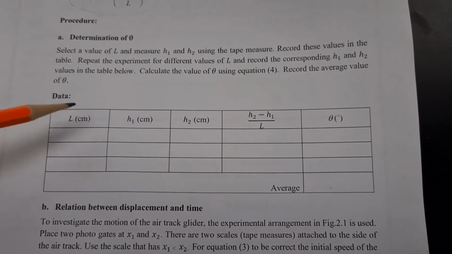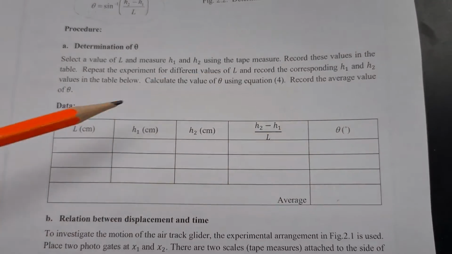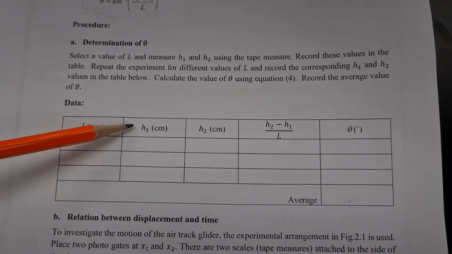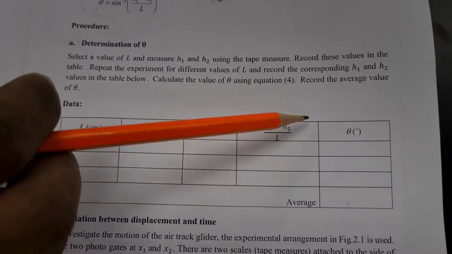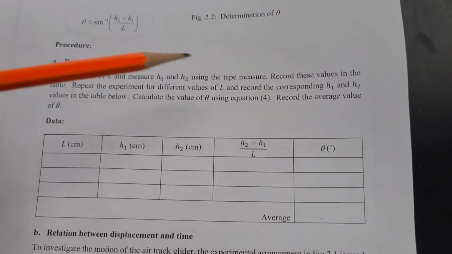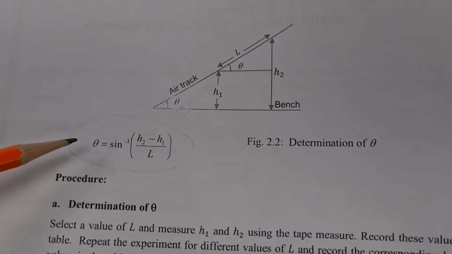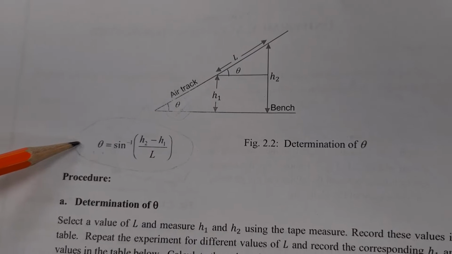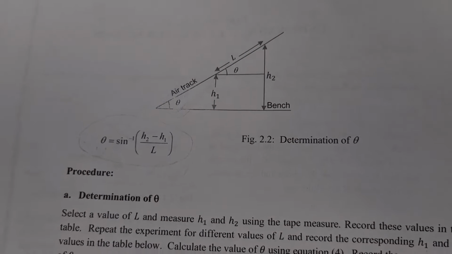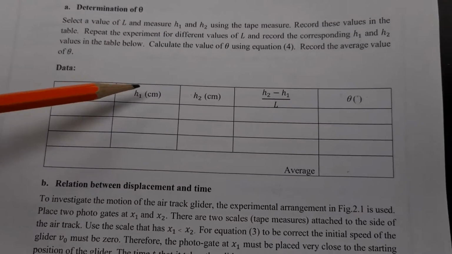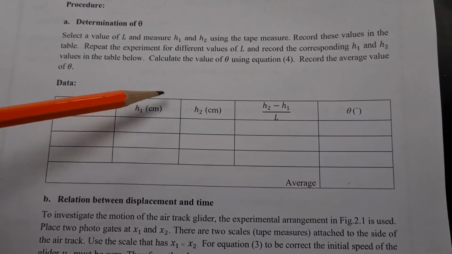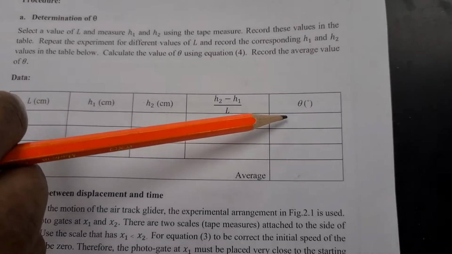Clear, my dear? If you want to calculate the theta, what information do you need? You need the distance L, height 1, height 2, and then you have to calculate h2 minus h1 over L. The calculation of theta is from this equation. Clear? Now I am going to show you the apparatus, and I will tell you what this L is, what this h1 is, what this h2 is. Once you know L, h1 and h2, you can easily find the value of theta.